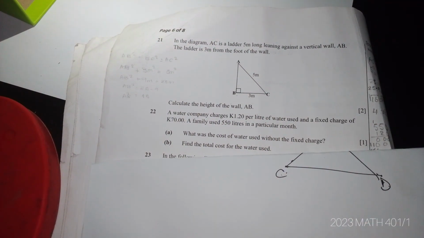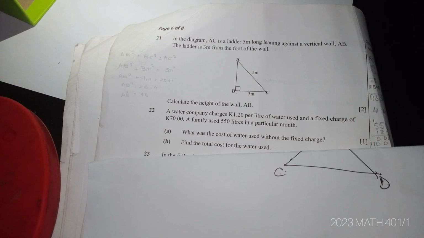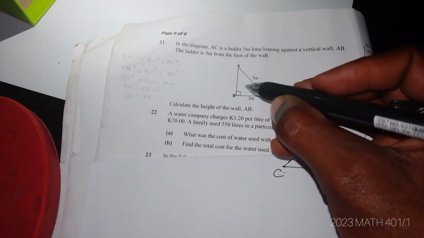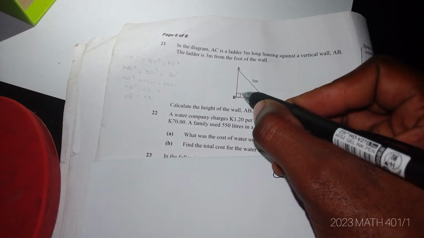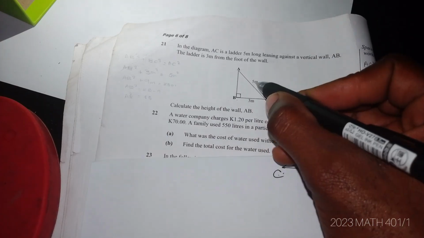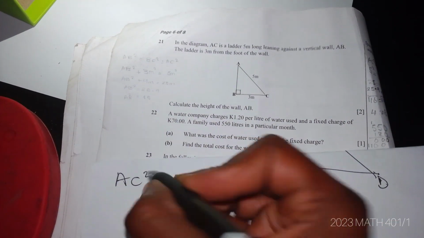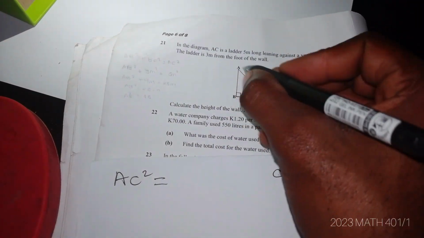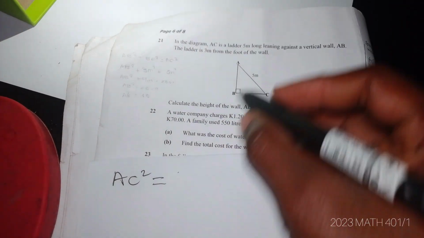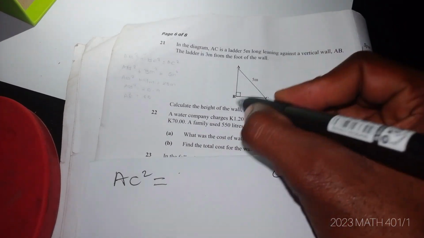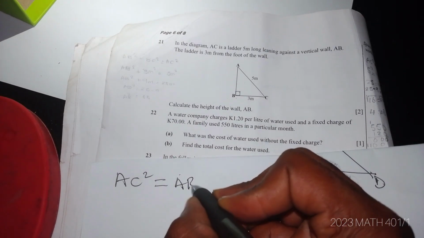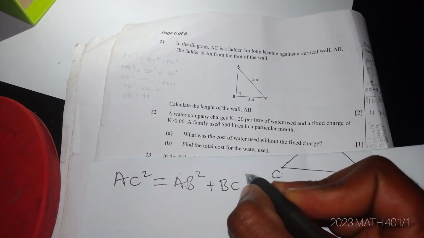To find this, we can use the Pythagoras theorem. So remember what the Pythagoras theorem says. Find the longest side, which is always opposite the right angle or the small square in the corner. So you can say AC squared, this one should be alone, is equal to the sum of the squares of the other two sides, so AB squared plus BC squared.